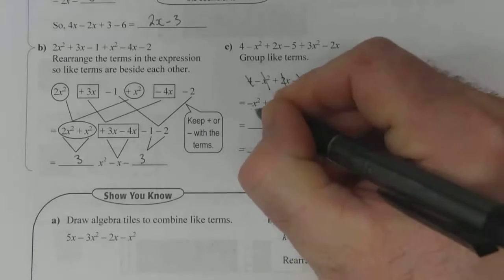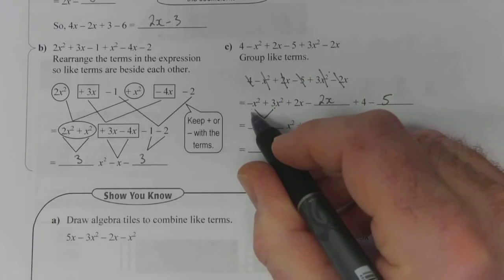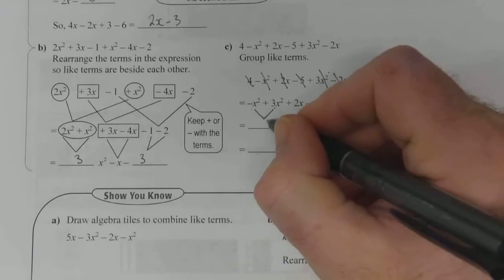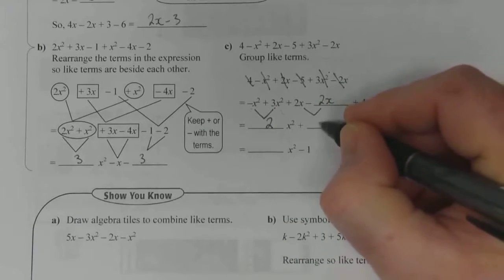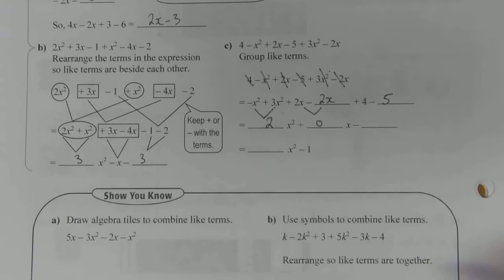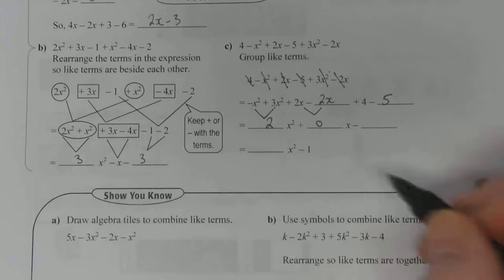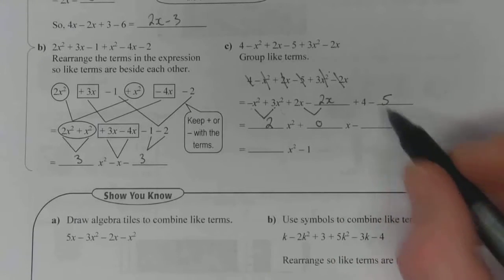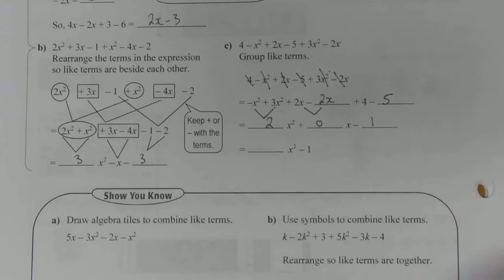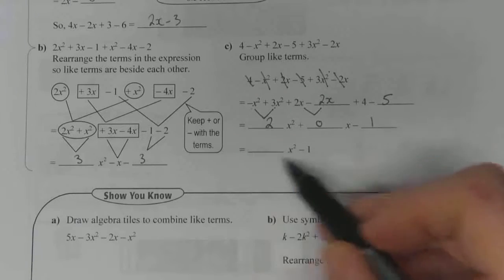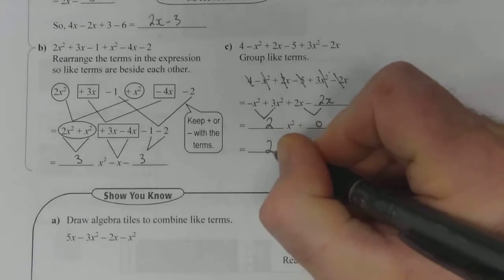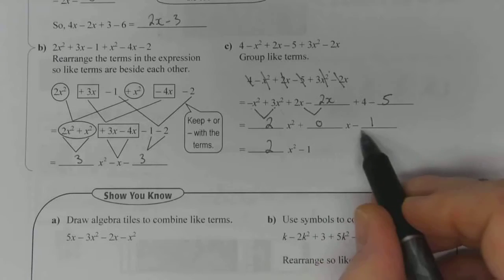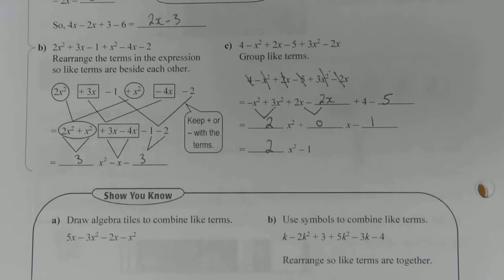So now I can look at them and I can combine them. Negative 1 plus 3, well, that becomes 2x squared. 2x minus 2x, well, that just becomes 0x. 2 minus 2 is 0. And then my constants, 4, subtract 5, that gives me a negative 1. So now that I've got this, I can rewrite it a little bit cleaner again, because I've got a 0 here. So it becomes 2x squared. Don't have to worry about the x, minus 1. So 2x squared minus 1. And that's your solution for that one.